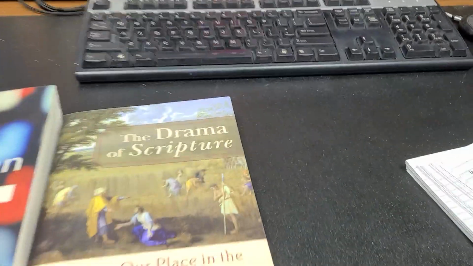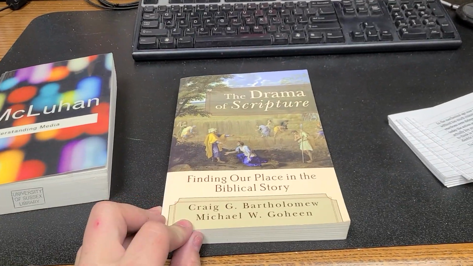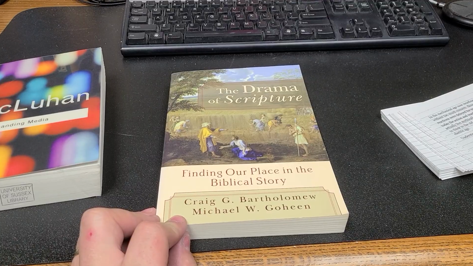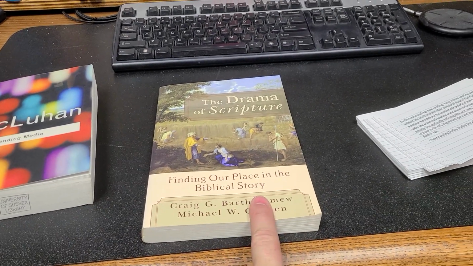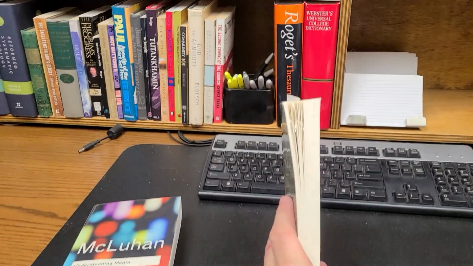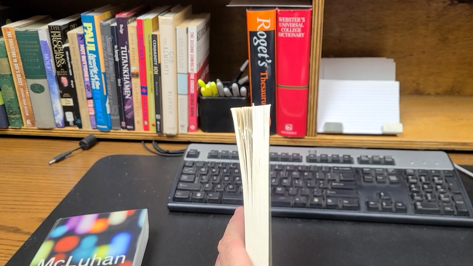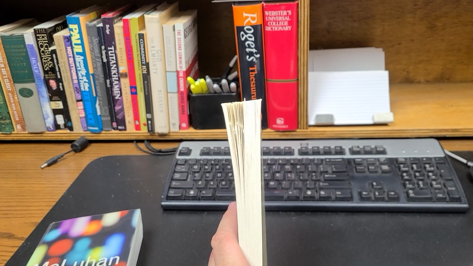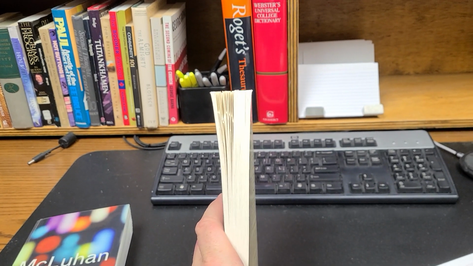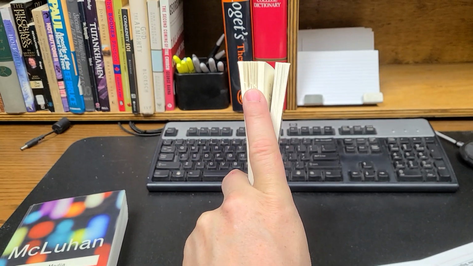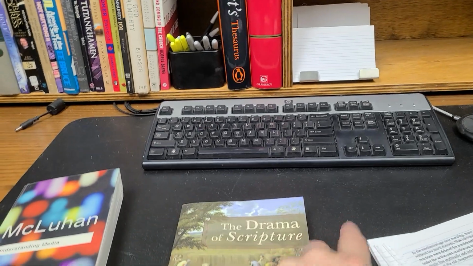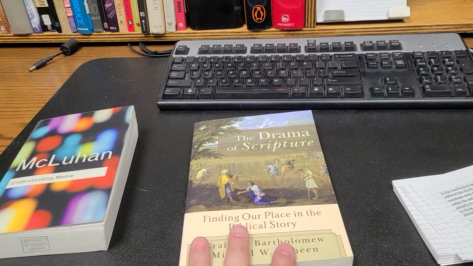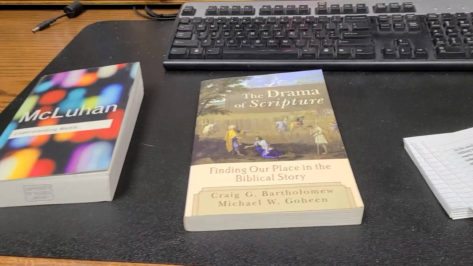So this is The Drama of Scripture, which is a fine book about where we find our place in the biblical story. It literally is about what its subtitle is, and the author does a great job of it. But as you can see, he lost me somewhere close to the halfway point, where it was just a book that isn't really getting anywhere. And I have some notes, but not a whole lot. I'm not getting a lot out of the book, so this got dropped because it no longer was getting me what I was looking for while I was doing my research.